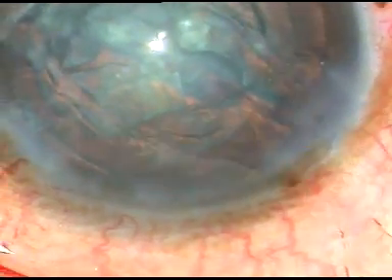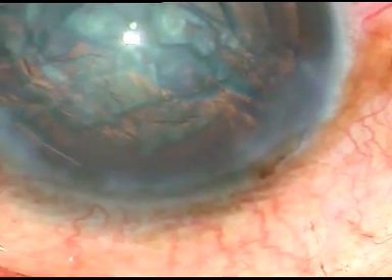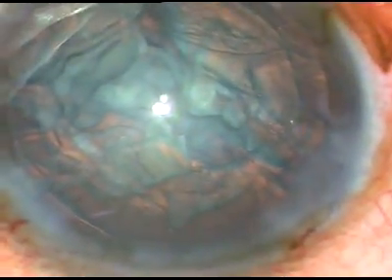Now viscoelastic substance is injected again, and now again I go into the eye with the phaco handpiece.